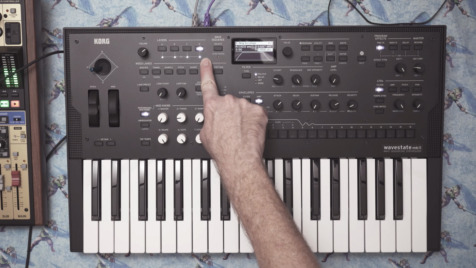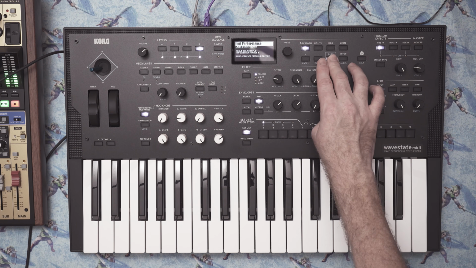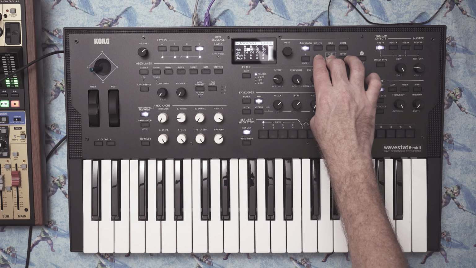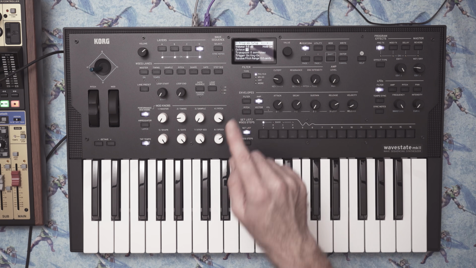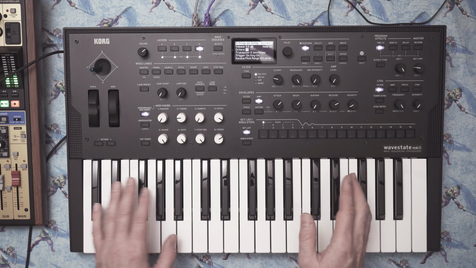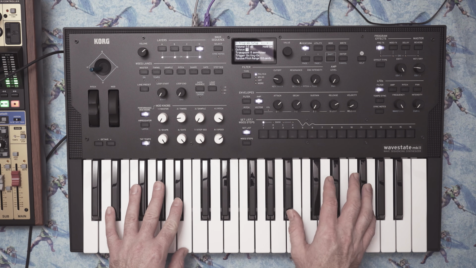And now that we're on layer D still, we want to go into performance, and hold the shift button, go over to the page that tells us we're on layer D program setup. We want to turn layer D an octave below. So when layer D kicks in, it's going to be an octave down string sound, so like this.